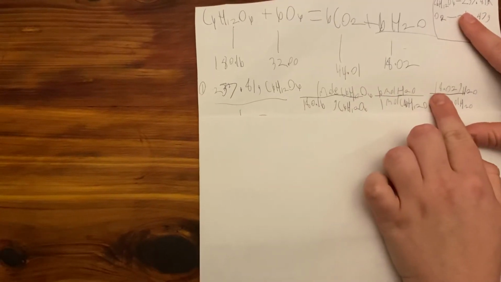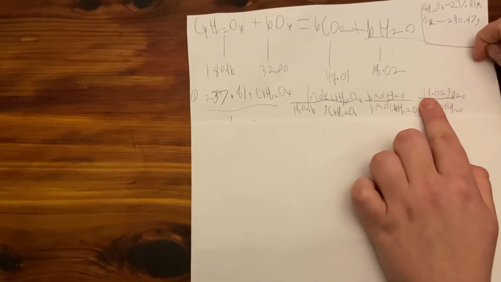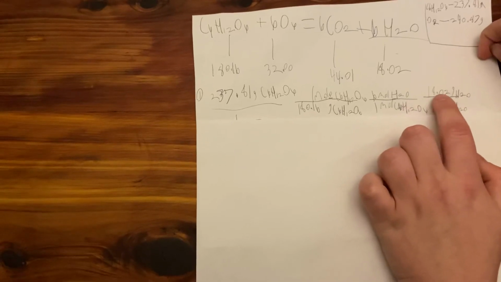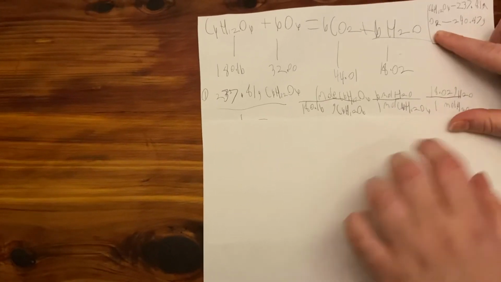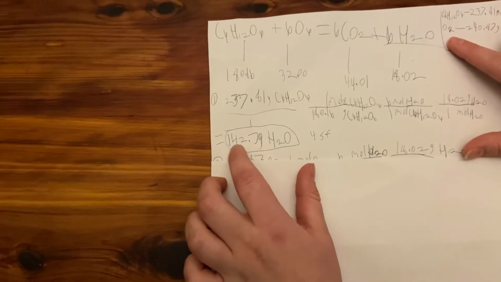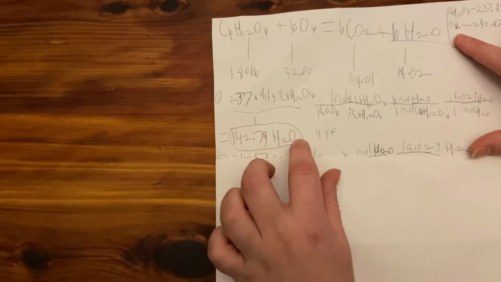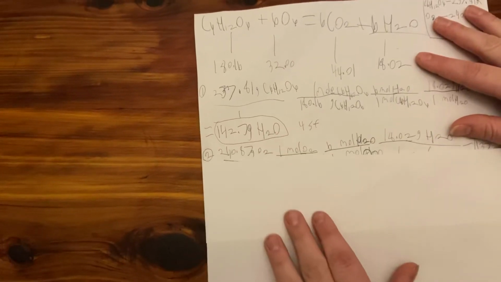Okay, now this will give us the amount of moles of H2O. All we have to do is convert to grams. I have 18.02 grams of H2O over 1 mole of H2O. This will give our answer of 142.7 grams of water with 4 significant figures. We're not done yet. We do this one final time.